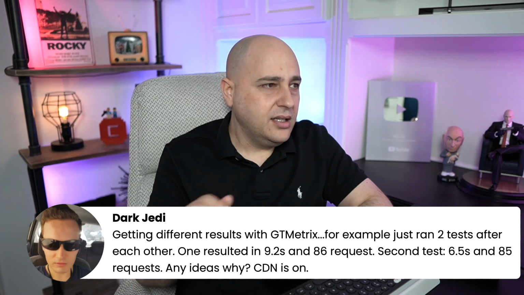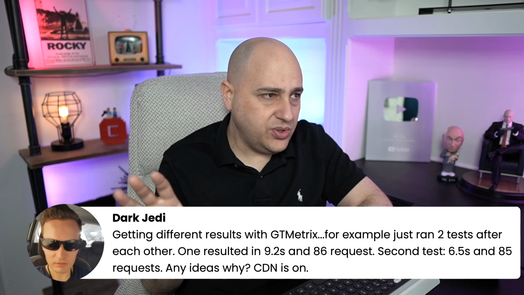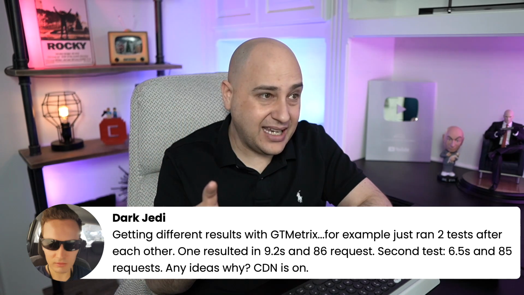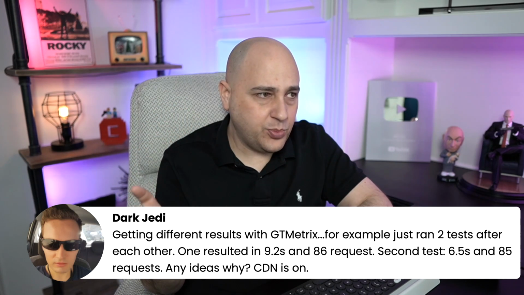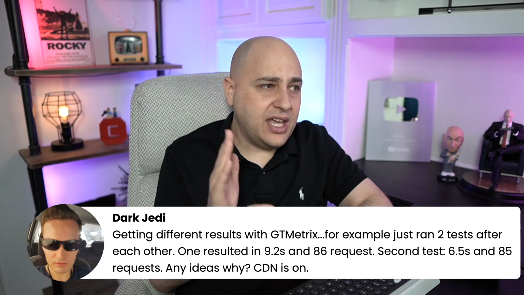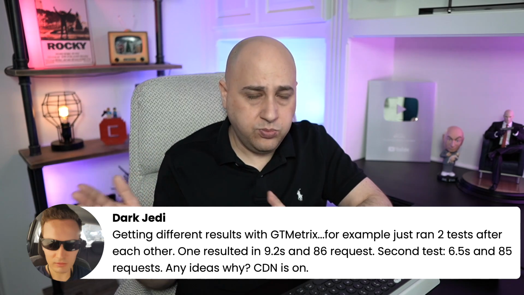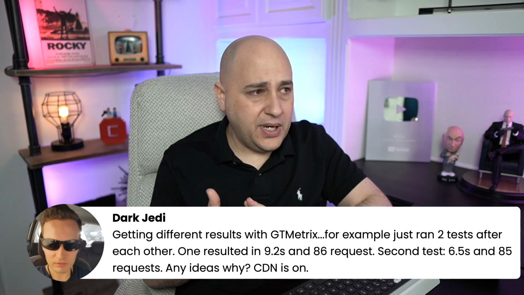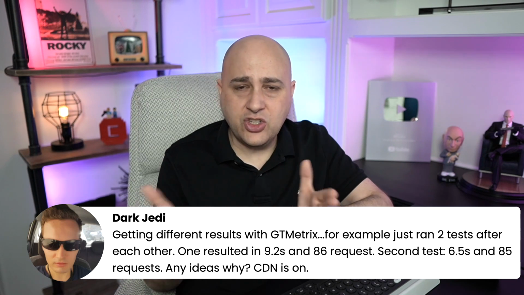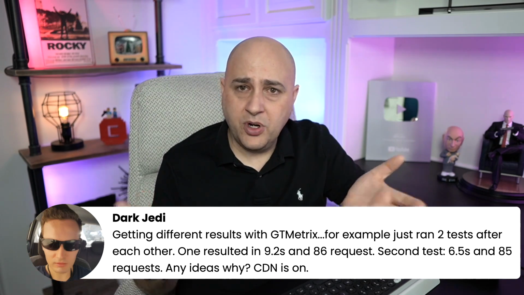Dark Jedi: Getting different results with GTMetrix. For example, I ran 2 tests. One was 9.2 seconds. Ouch. The second was 6.5 seconds. Any ideas why? So that's a big difference. That's the fully loaded time. Okay. You do want to get that lower, but depending on what is actually being loaded, that's probably not what the users experience.